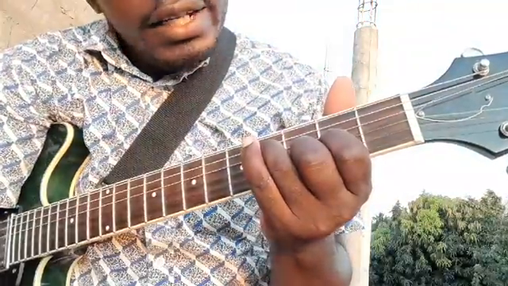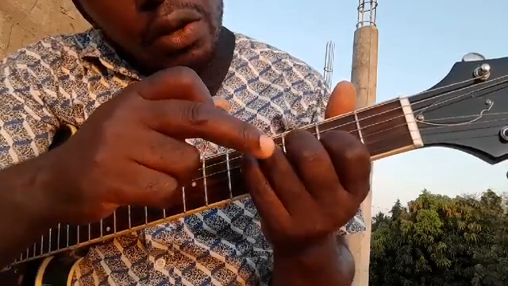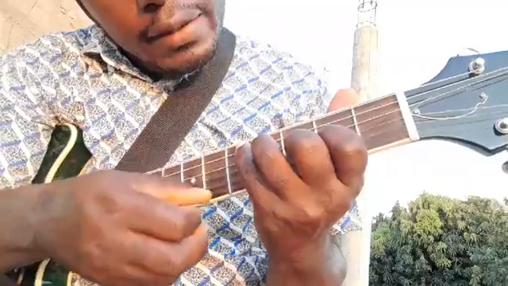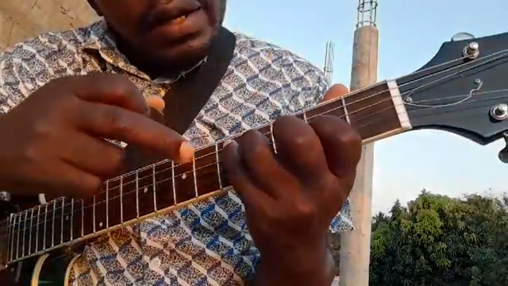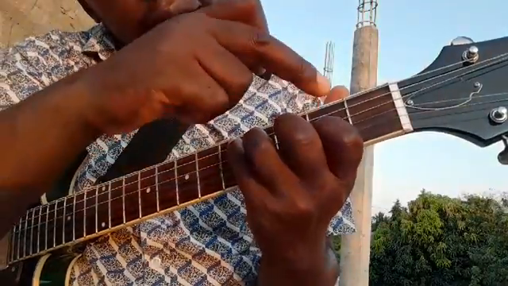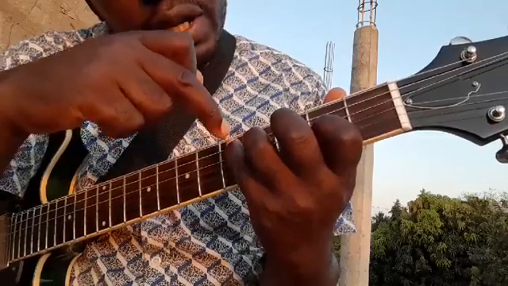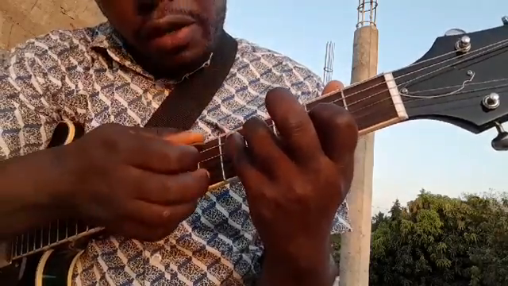It is still D. I can also leave this one and go up like this. When I play like this, I can leave the second string, and play the third, fourth, and fifth strings, using the index, the middle, and the ring.